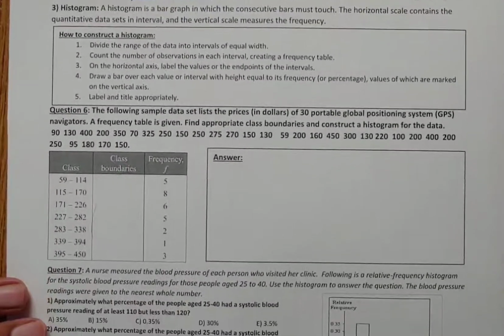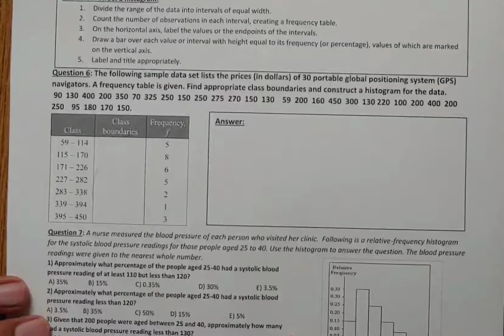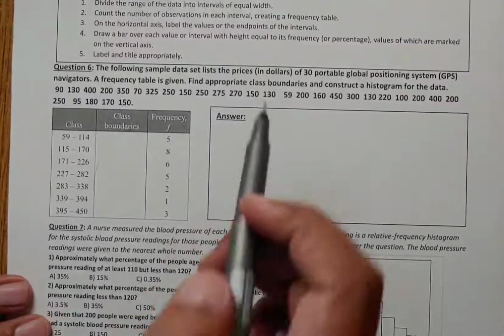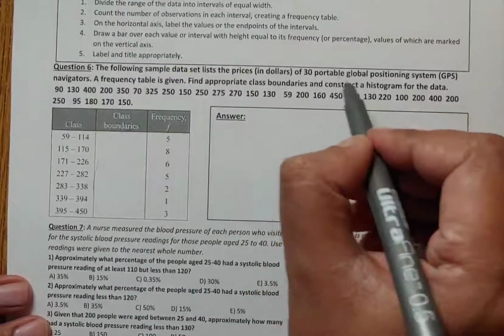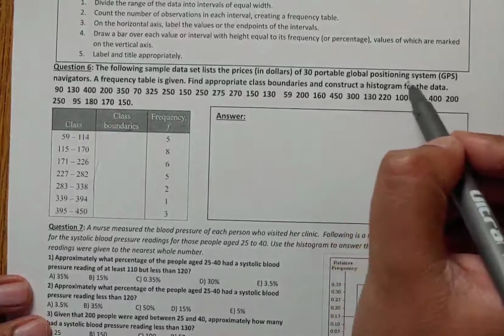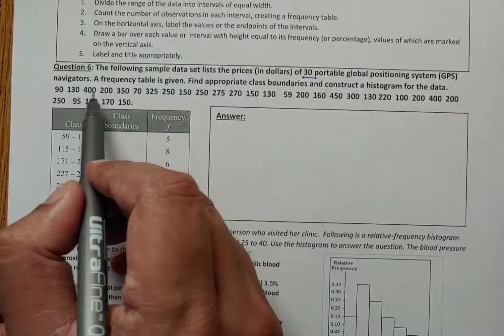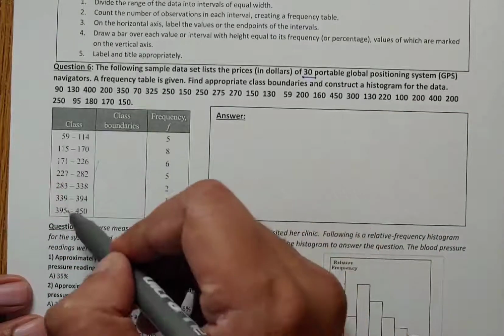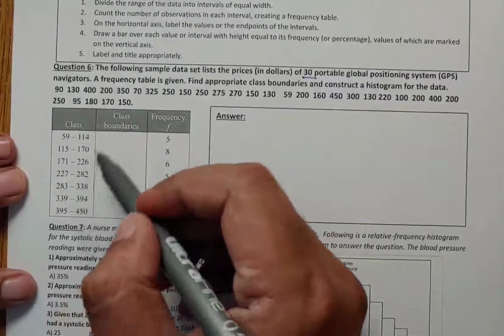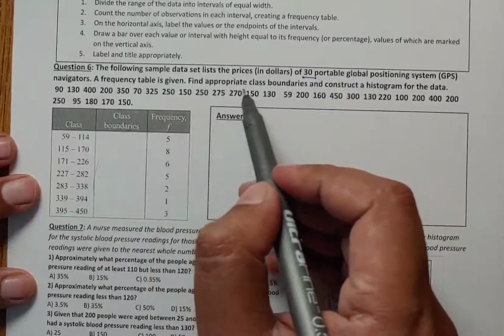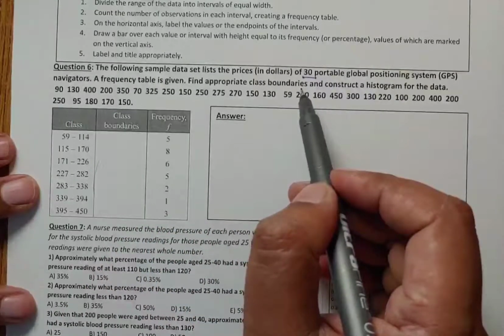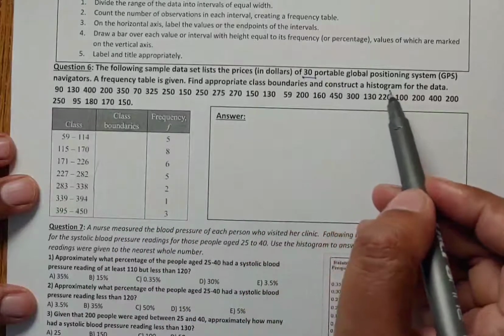Now this question says the following sample data set has 30 portable global positioning systems. So the total is 30. A frequency table is given with classes. Find appropriate class boundaries and construct a histogram for the data.